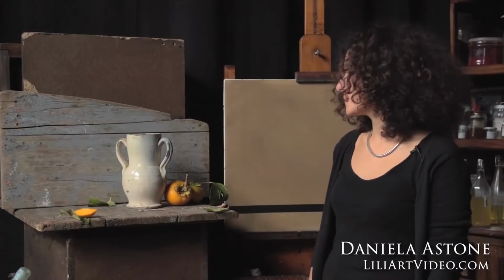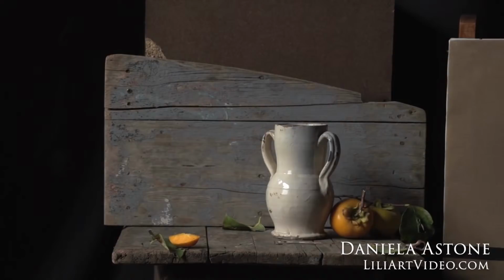So let's start from this. This is the next stage. Actually, we're going to start blocking the drawing with a color that is kind of a neutral color, and I use raw umber. This is a brown that comes from the earth, basically. So it dries really fast, and it will be dry basically by the time I then apply the colors, the paint on the canvas.